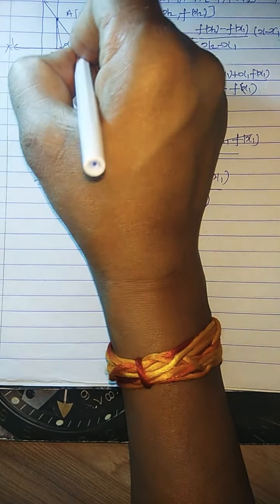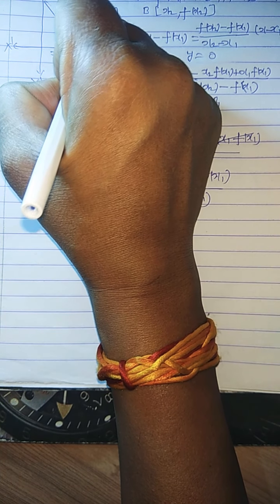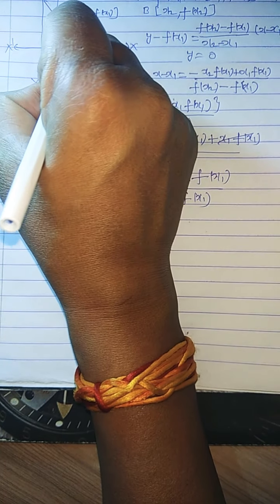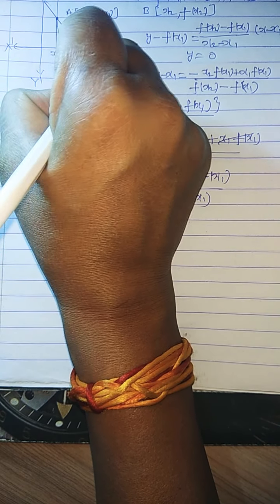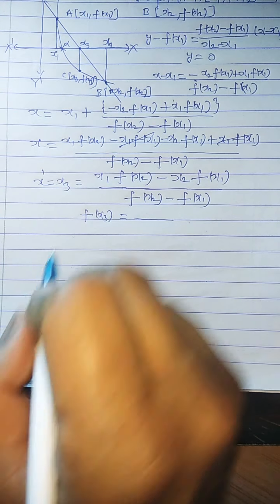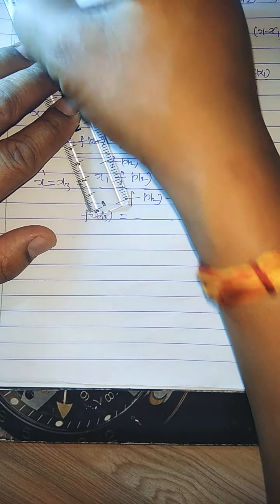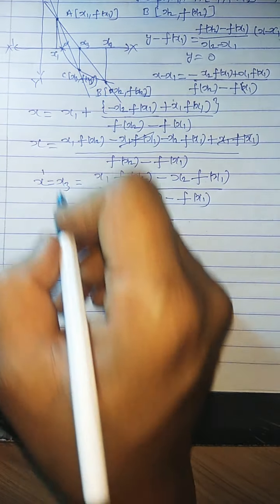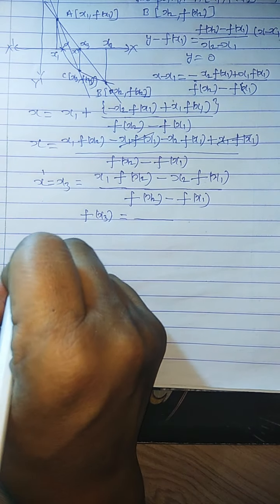Okay, now we have this point C, and the coordinate of this point is x3, f(x3), and we apply the same formula. Again we find the equation of the chord joining these two points, and we can get the next approximated root.